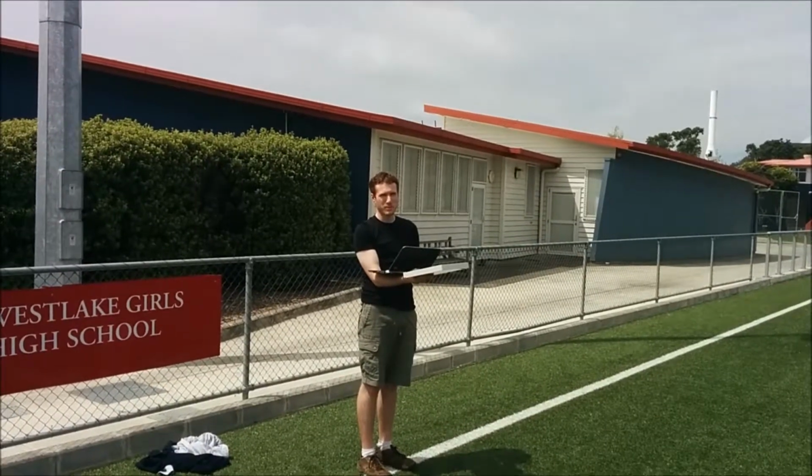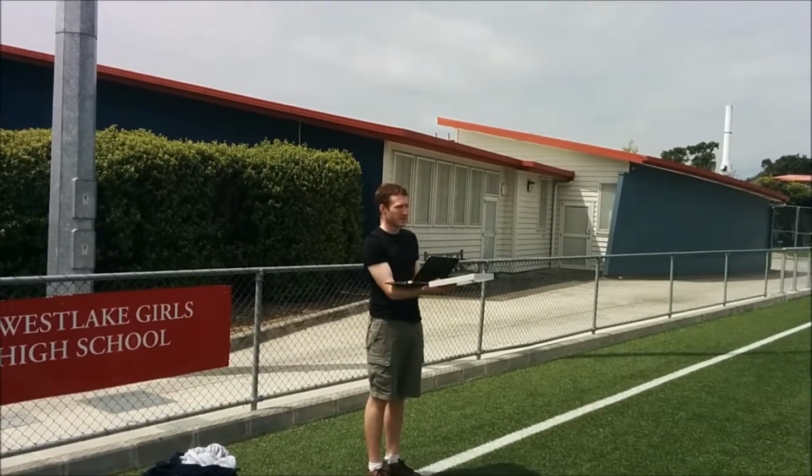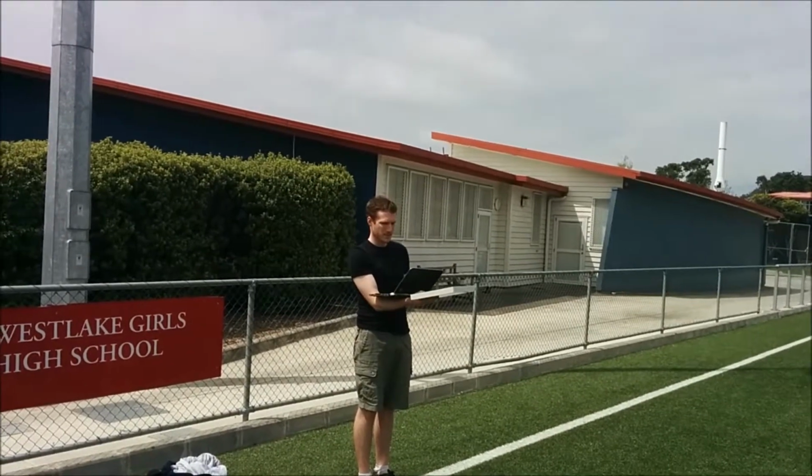Hey, I'm Brett Lonergan, and my project is portable navigation using sensor fusion. Here I am at a soccer pitch that I can use to reference it against Google Earth and collecting data.